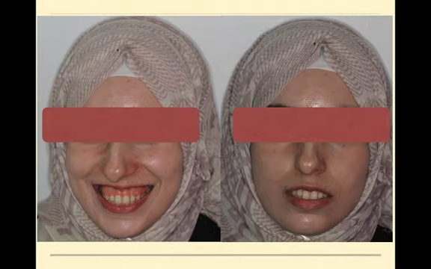Sometimes a patient can go for orthognathic surgery without the need for orthodontic treatment. These are not rare cases, but they're present, and you need to be very selective. Now, as we said, we usually do orthodontic treatment before and orthodontic treatment after. But there are certain cases in which they don't need orthodontic treatment at all.